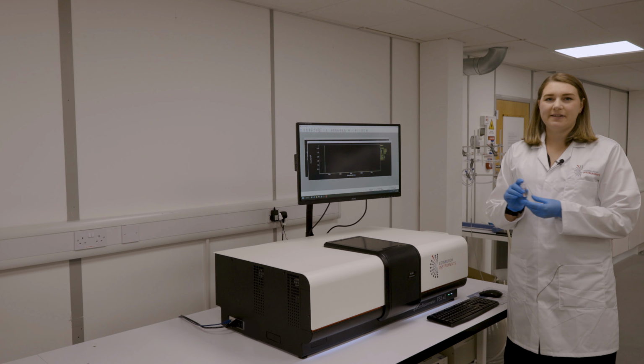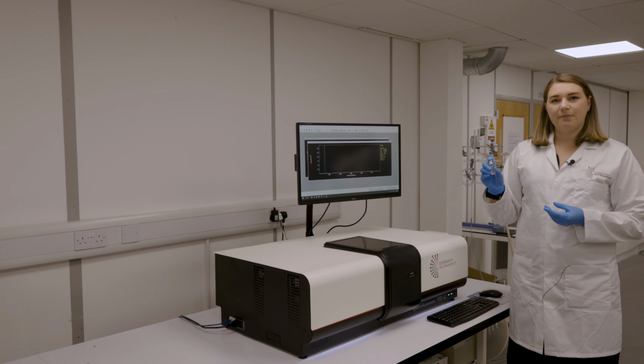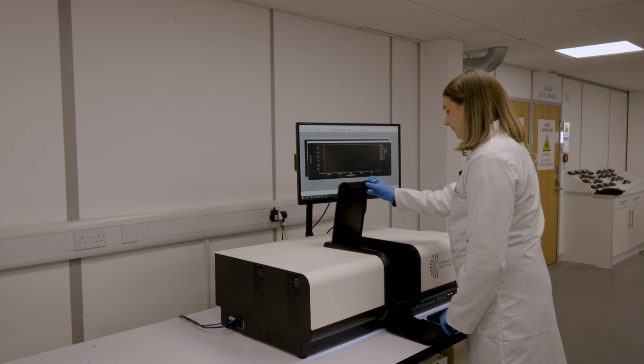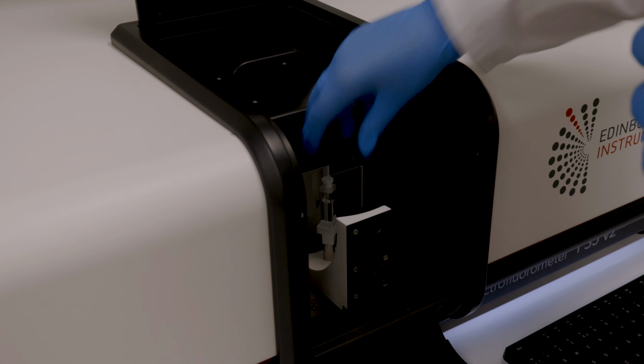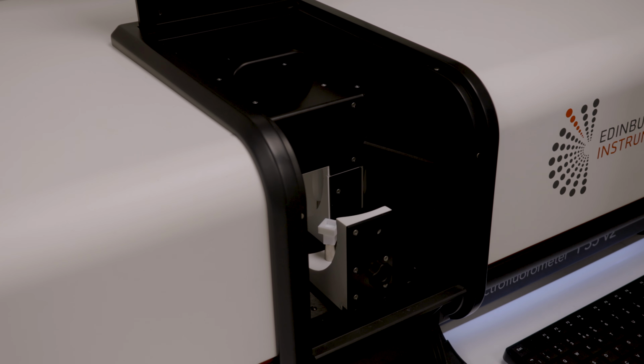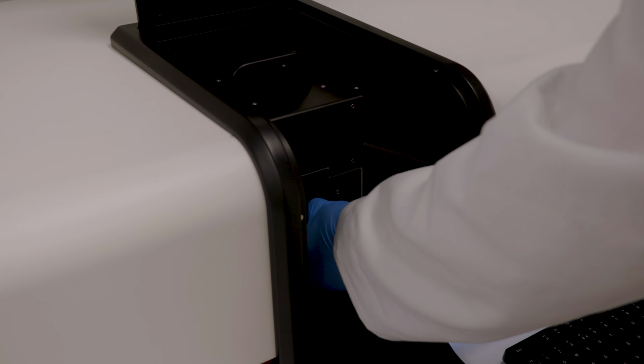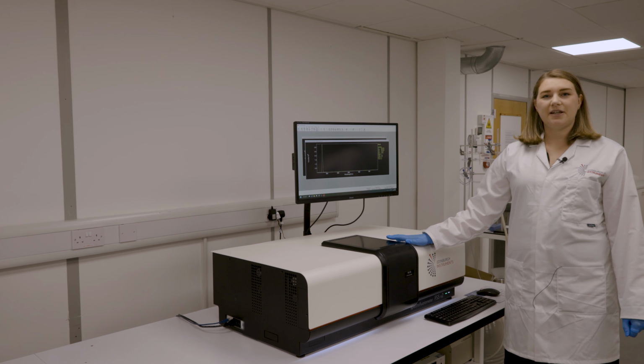Now we swap our blank for our sample. This must be the same volume in an identical quartz cuvette. We now run the measurement for the sample.